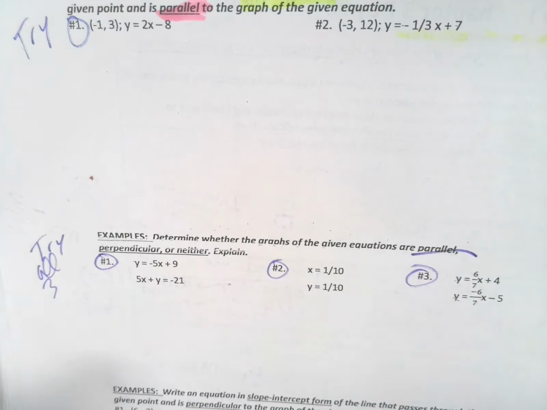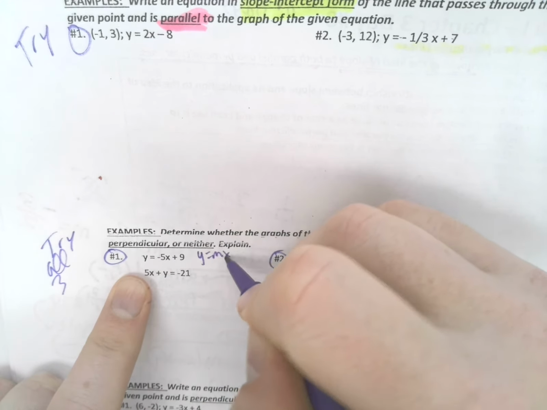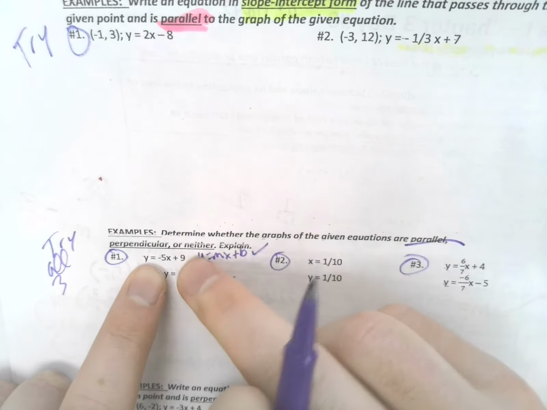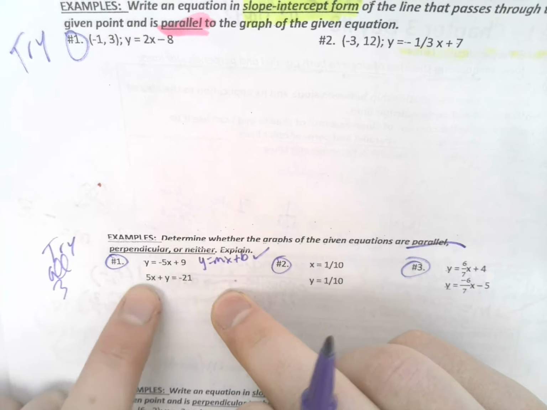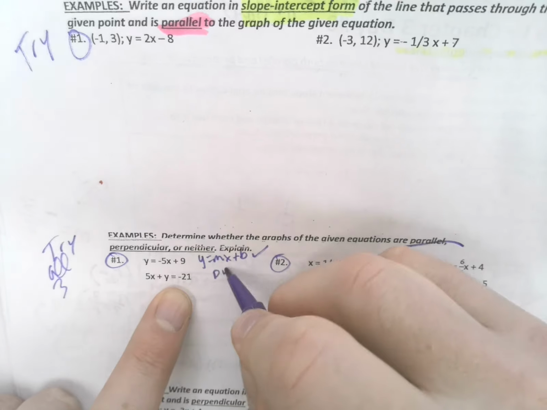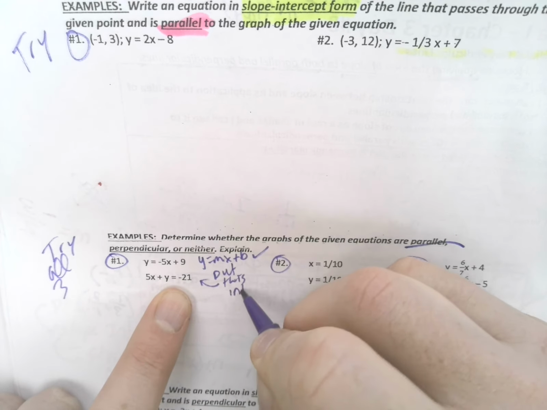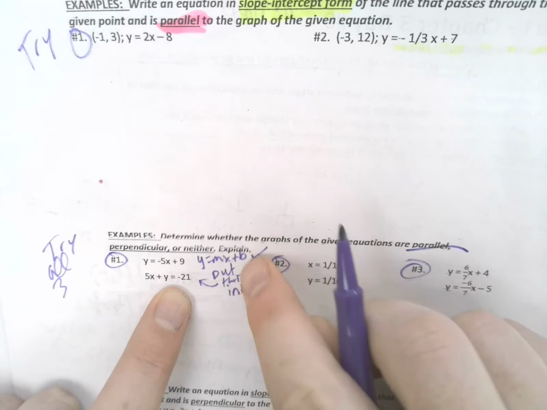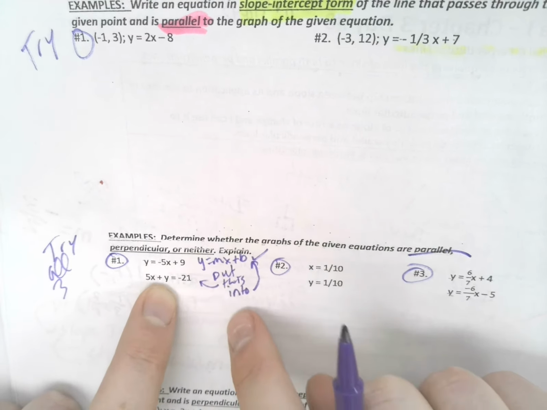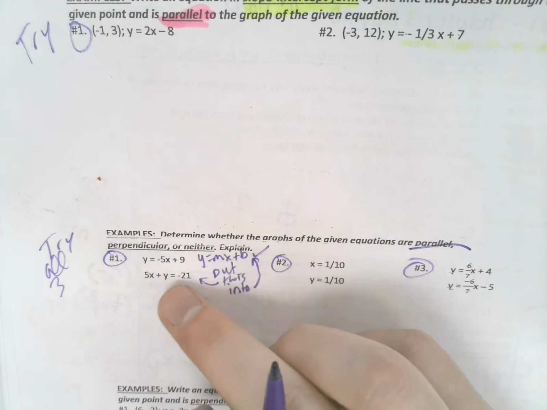And a little secret, for this one, we know this is in y equals mx plus b, which is great. We can tell the slope. This one is actually written in standard form. You can't tell the slope, but you want to put this into that form. So in other words, you want to get y by itself, so you can have slope-intercept form and be able to tell these two.